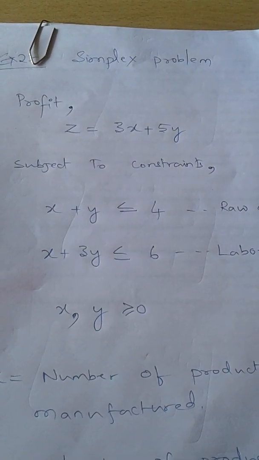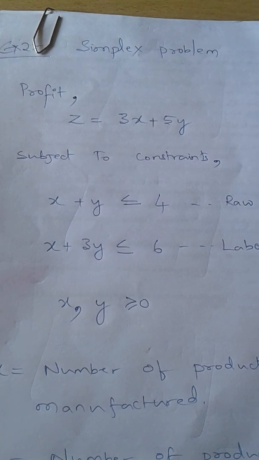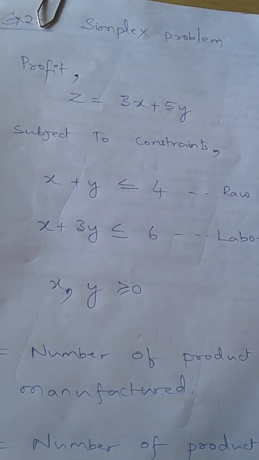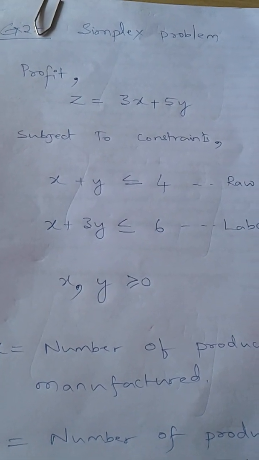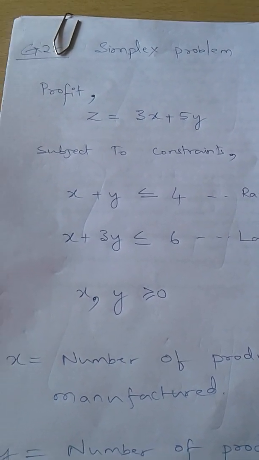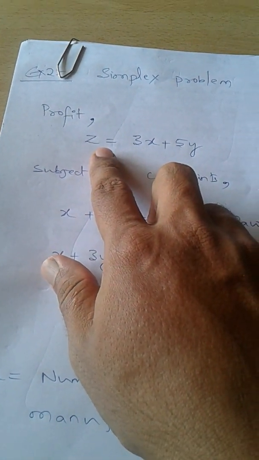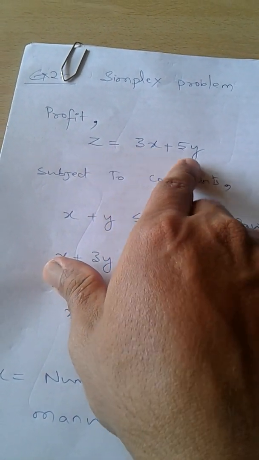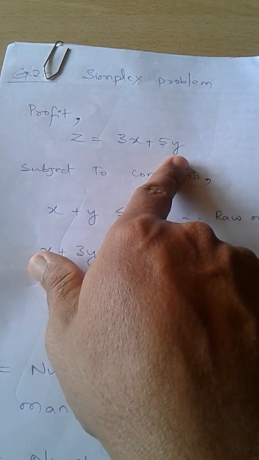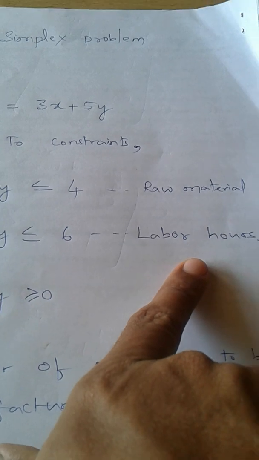Yes, hi everyone. Today again we will discuss some extra problems on linear programming. This is a similar type of problem to what we have discussed previously. What is given here is a total profit of 3x plus 5y, and this profit is under a constraint of raw material as well as labor hours.